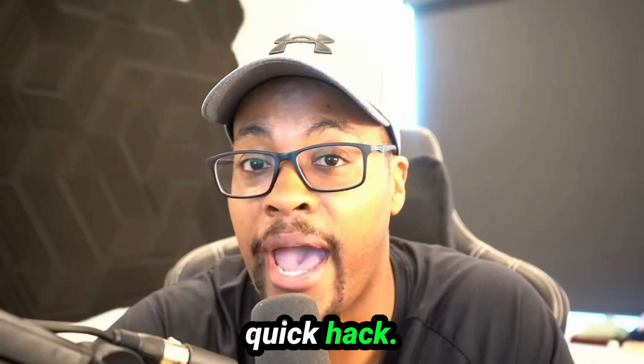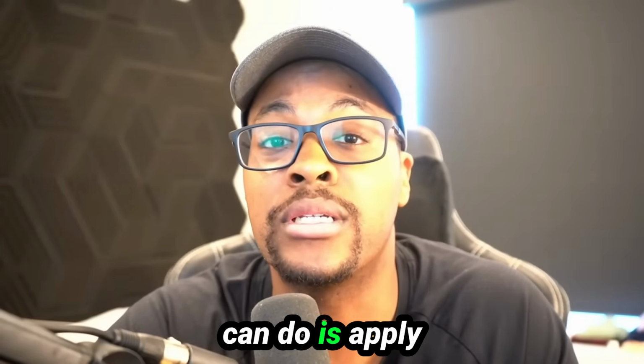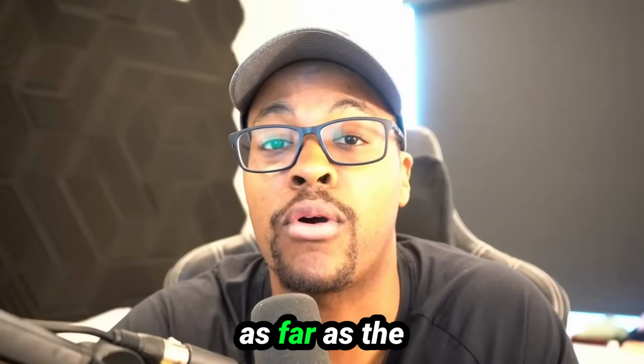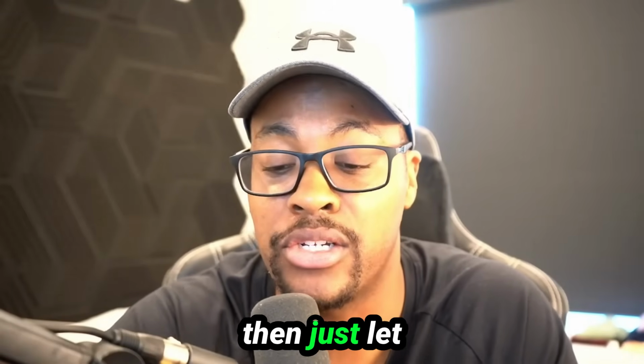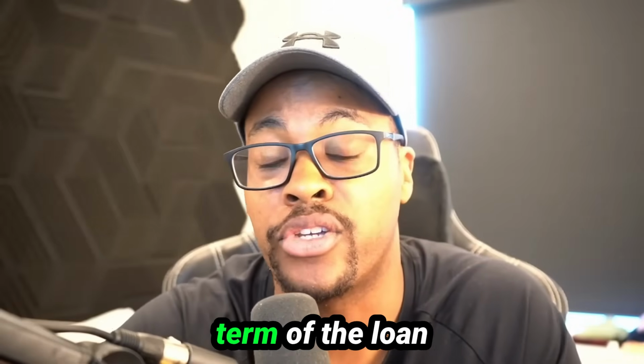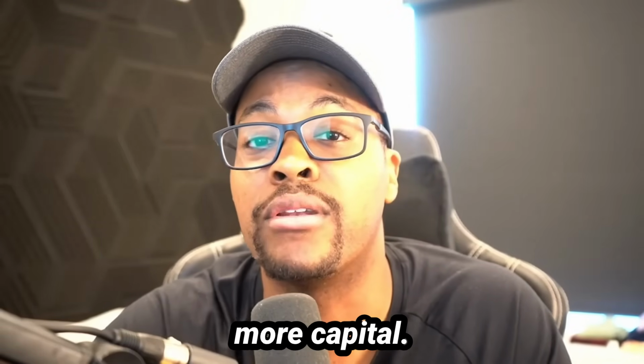Now here's a quick hack. Let's say you do qualify for a term loan through QuickBooks, but what you can do is apply the same techniques as far as the share secured loans, where you pay off 90% of it and then just let the remaining pay over the term of the loan. When you take out a loan and repay it, they're going to come back with even more capital.